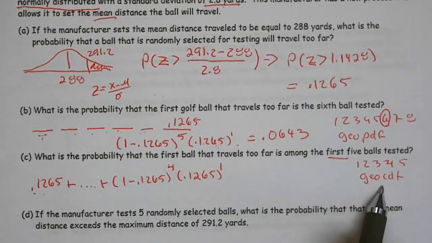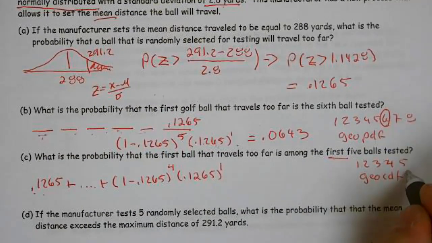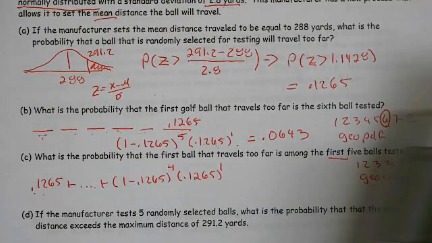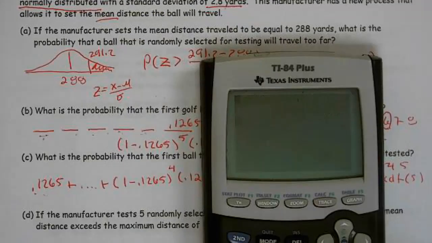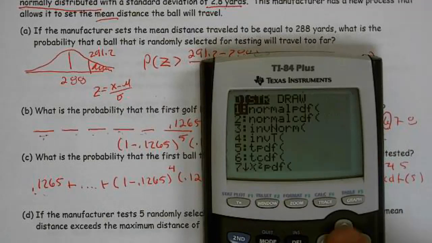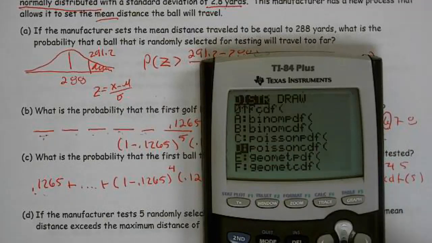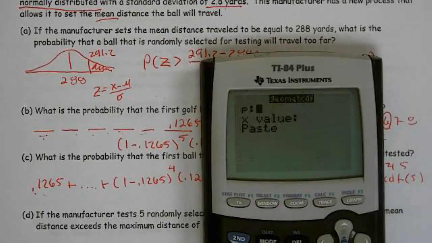So this is a geometric CDF, and our X value will be 5. So when I do that, I'm going to go, once again, second vars, geometric CDF, 0.1265, and our X value being 5.